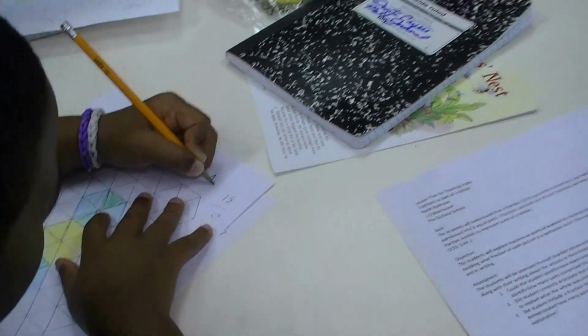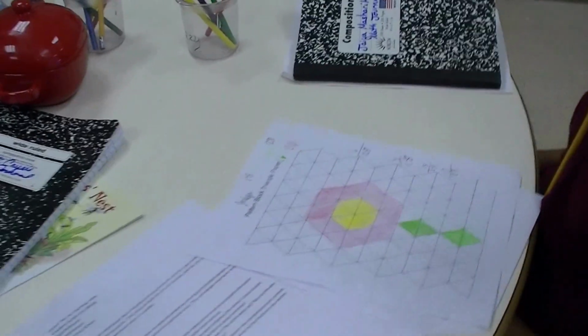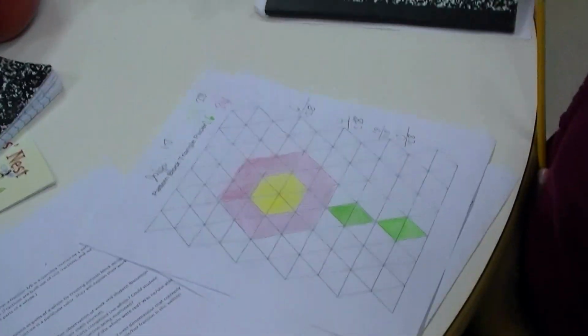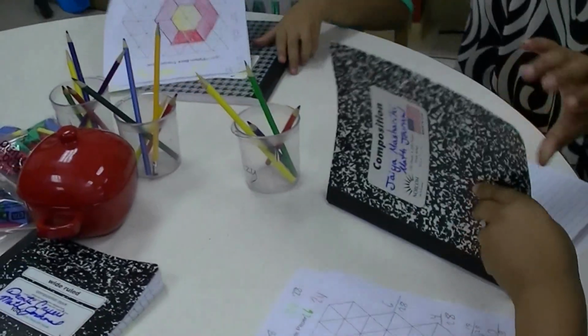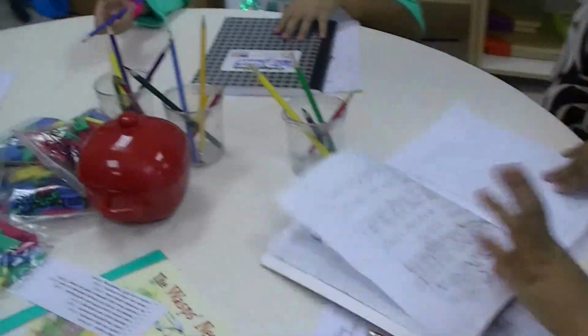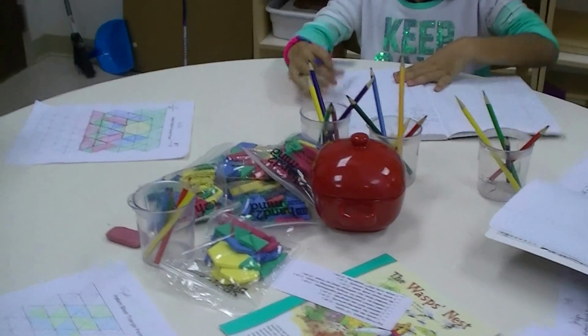But right now, these guys are going to take just a minute to quickly write down in their journals the fractions of the colors and how these pictures help them understand fractions as parts of a whole.